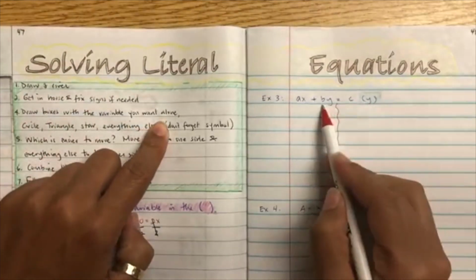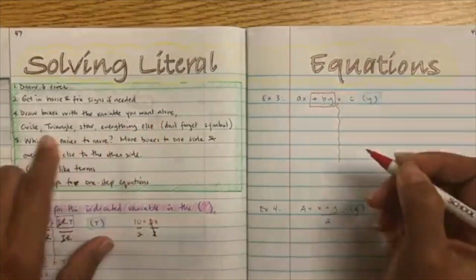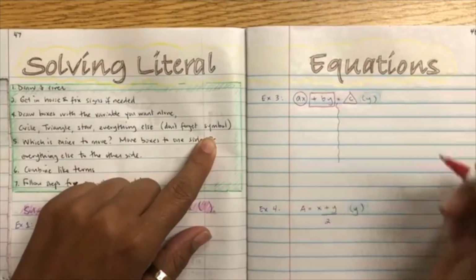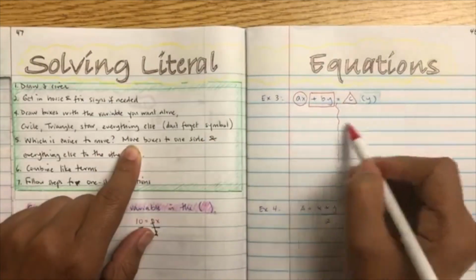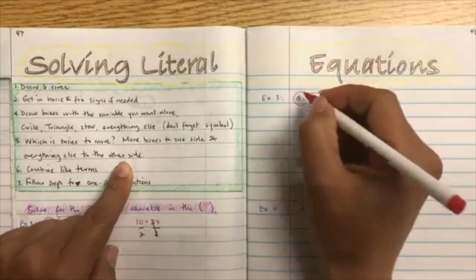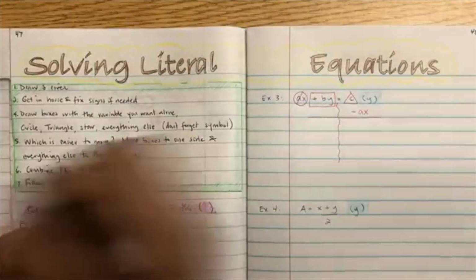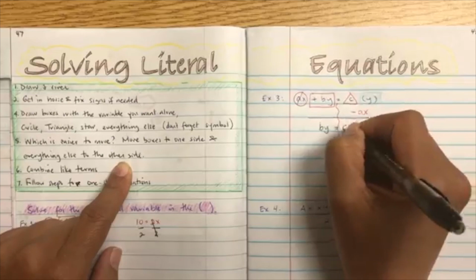Alright, draw a river. Get in the house is nothing. Draw boxes with the variable, so I need by. Put a circle around something else and a triangle around something that's different. Alright, what's easiest to move? ax. Move that to the other side. It's going to become negative ax. Alright, then that gives me by equals c minus ax.